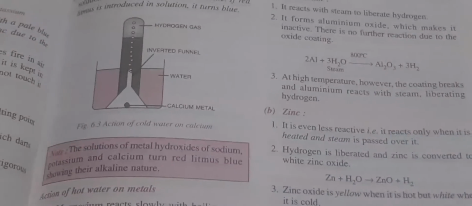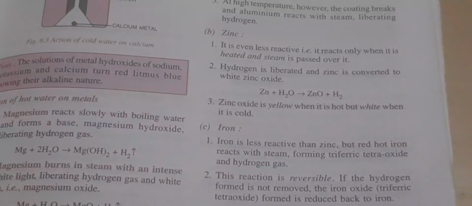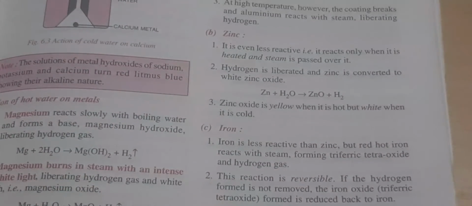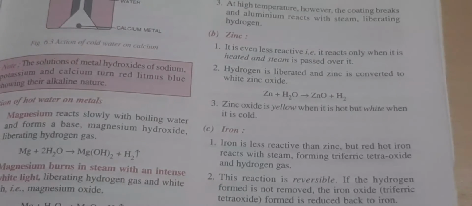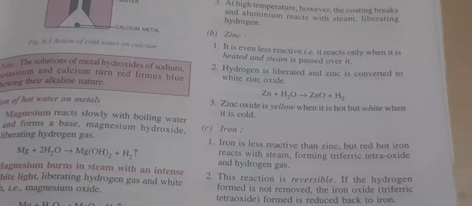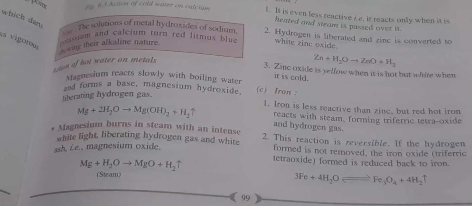If a high temperature is not used, aluminium will form a coating which is difficult to remove. So we have to put aluminium in boiling water to remove that layer. Zinc is even less reactive; it reacts only when heated and steam is passed over it, forming zinc oxide and hydrogen gas. All metals, when they react with steam, form oxides. If they react with cold or warm water, they form hydroxides. Zinc oxide is yellow in color when formed, and when it is cooled down it changes to white.